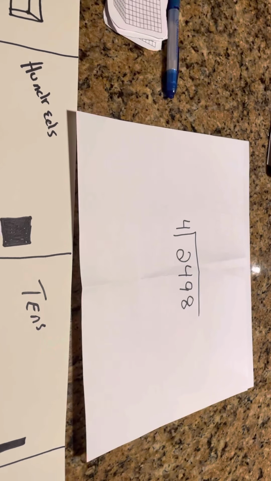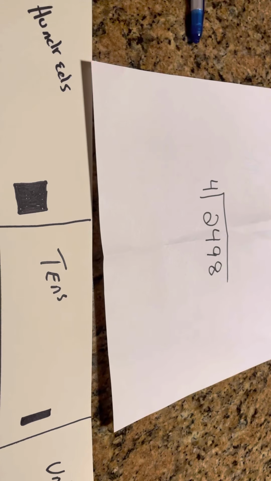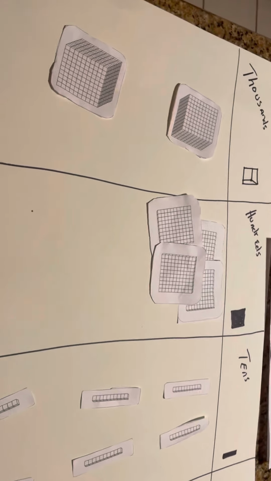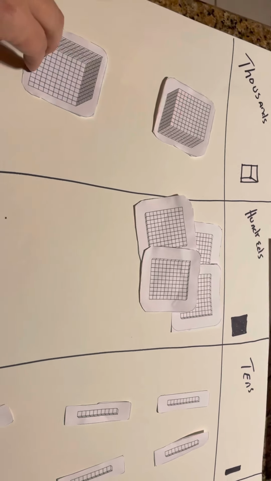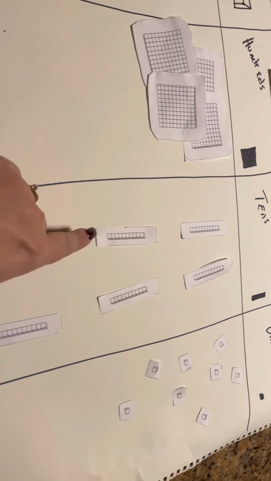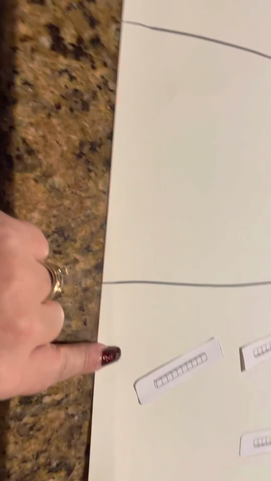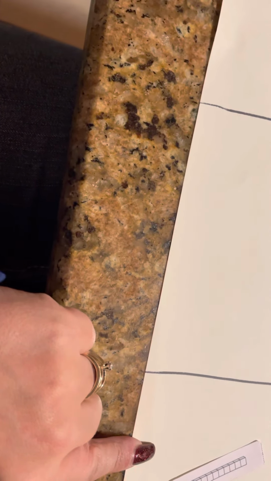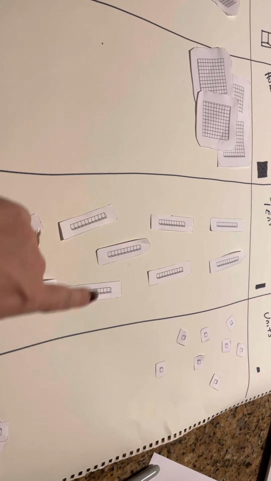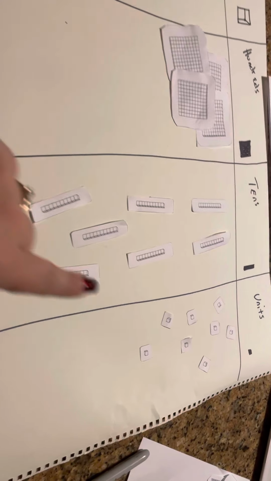For the division problem of 2,498 divided by 4, using the place value diagram, I would set up my original problem, 2,498, so 1, 2, 3, 4, 5, 6, 7, 8, 9. So that's the 90.